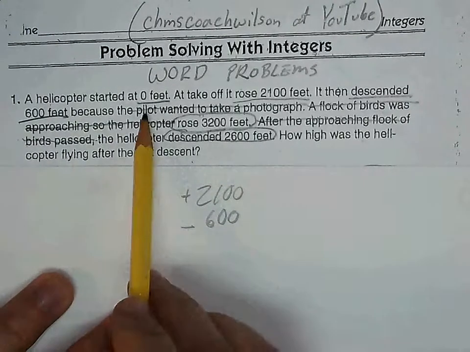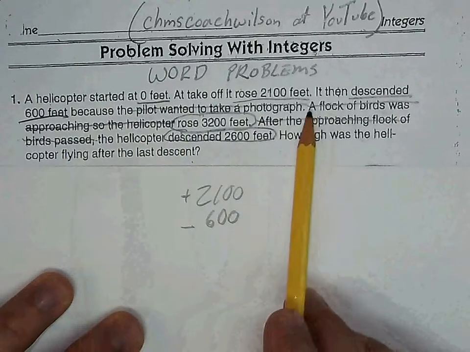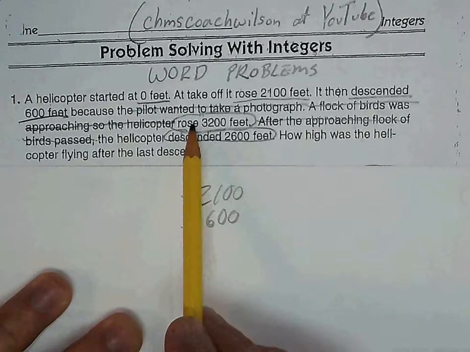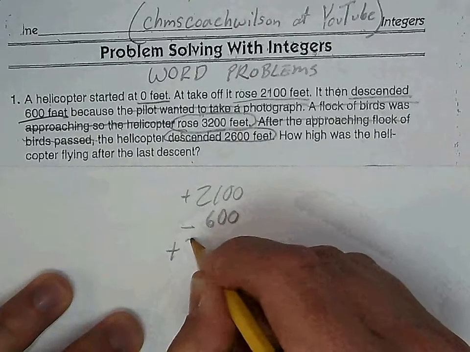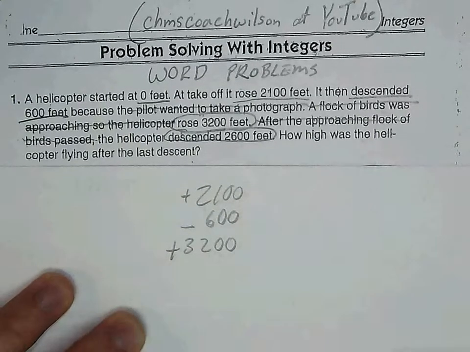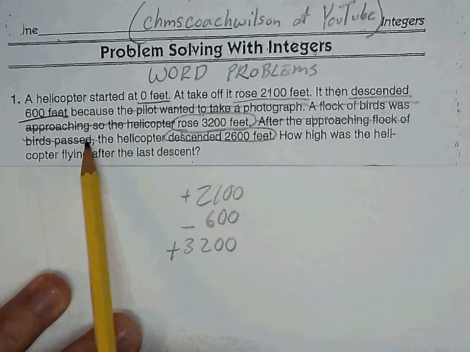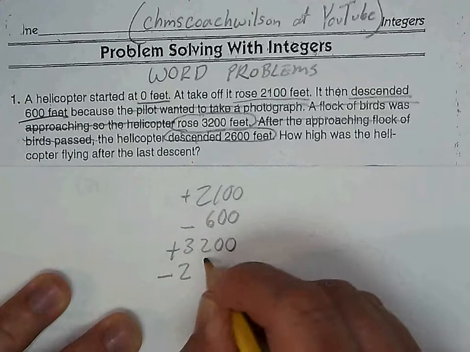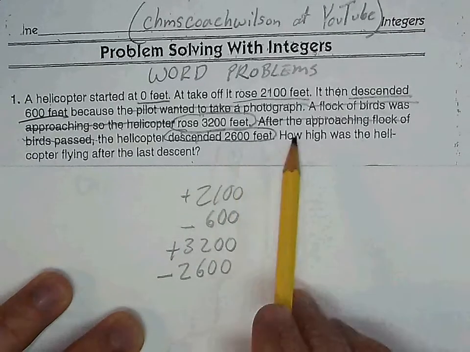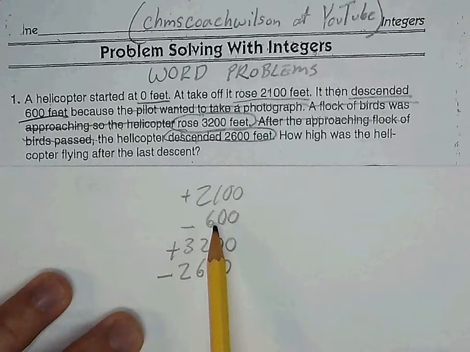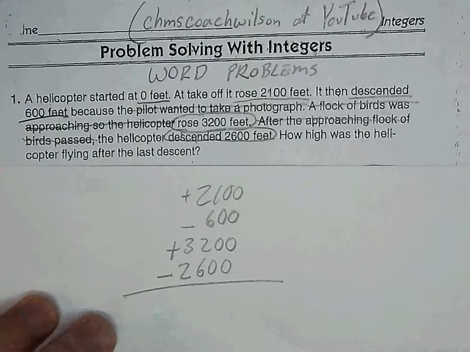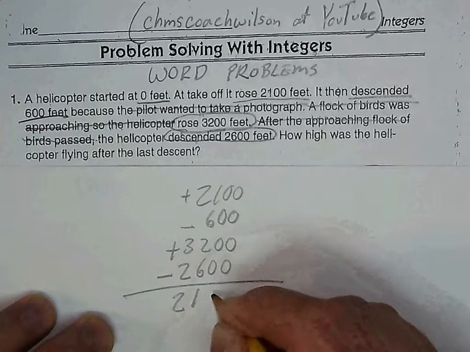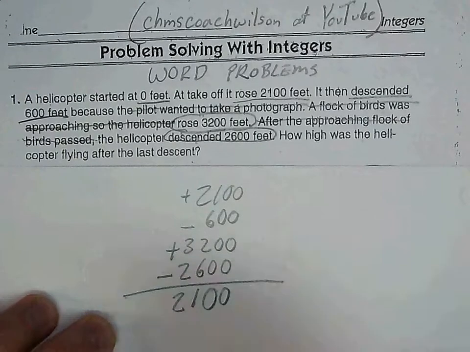And pilot didn't want to take pictures, doesn't matter. Flock of birds, doesn't matter. Rose 3,200 feet, so that's an addition. After approaching a flock of birds, doesn't matter. Descended, so that's a negative or a minus, 2,600 feet, and that's it. So it went up, it went down, it went up, it went down, and then you just add and subtract those up to get your final answer. And for this one, it just happens to be 2,100 feet. Okay, so not too bad.